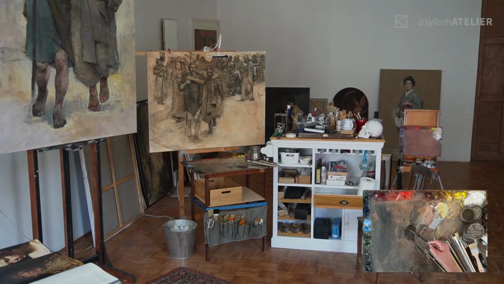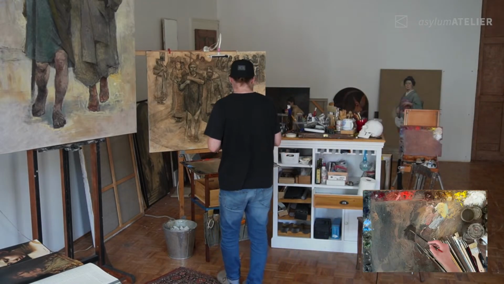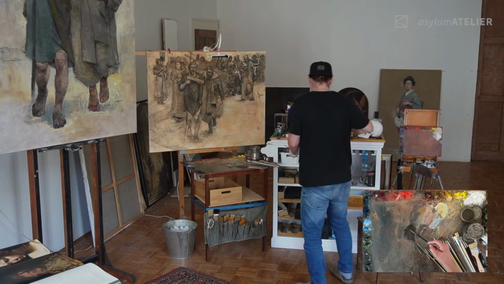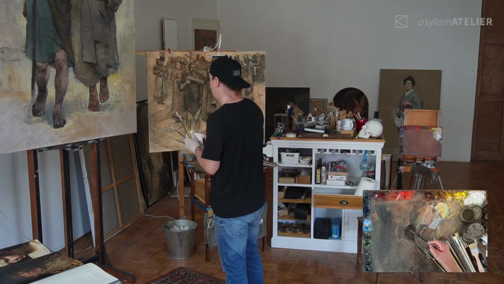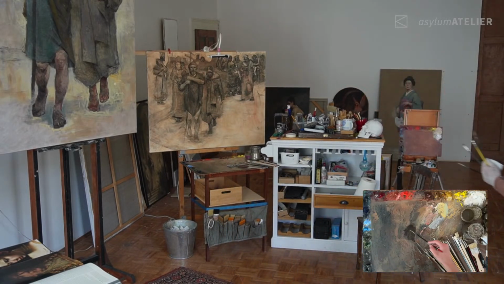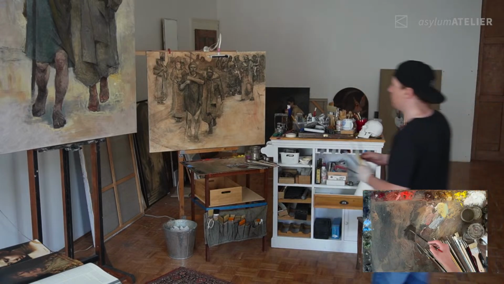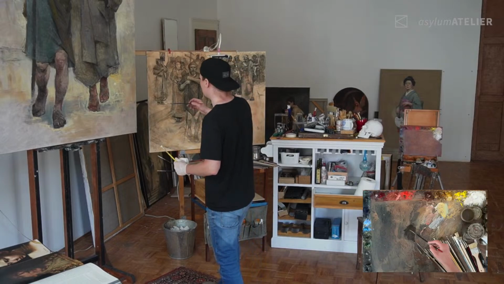Okay, I worked on one foot a little bit, and right now I can't really continue working unless I correct some other stuff, especially with the position of that.